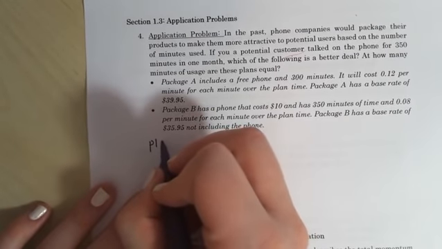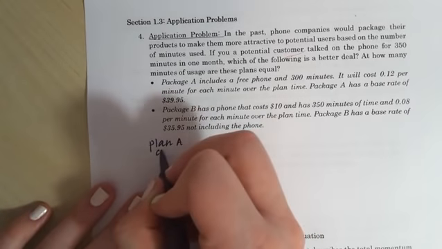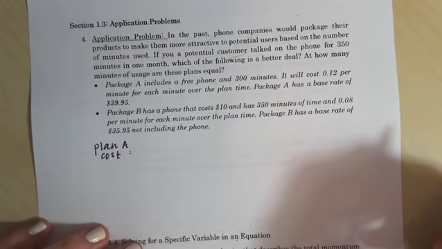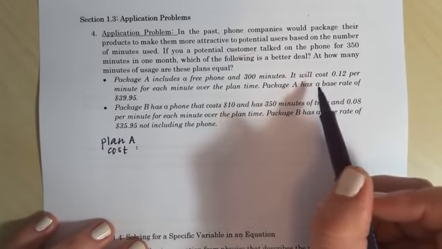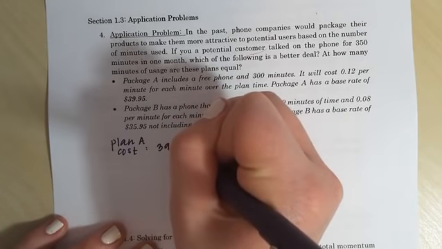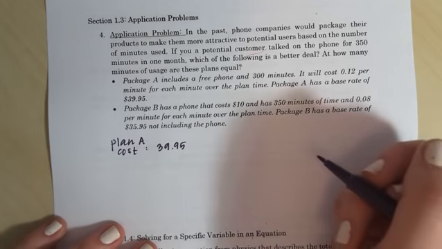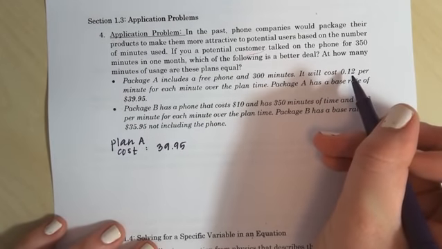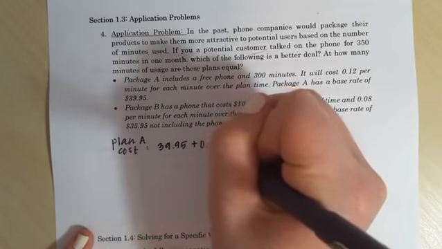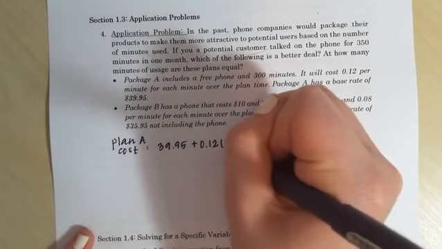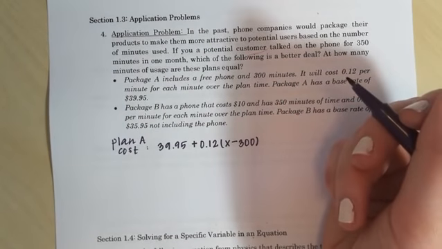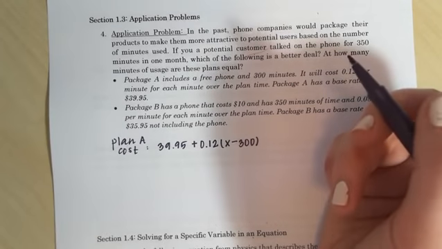If I'm trying to figure out how much plan A is going to cost in 1 month, I don't have any charge for the phone, so I don't have to worry about that. What I do have to worry about is this base rate of $39.95. So I have to pay $39.95, and then it says 12 cents per minute for each minute over the planned time. So in this case, I can describe that by saying 12 times x minus 300, because that's going to calculate however much more you talk than 300.